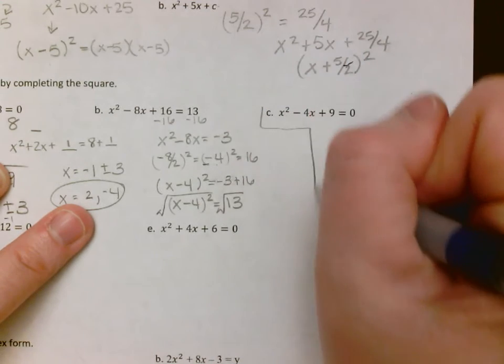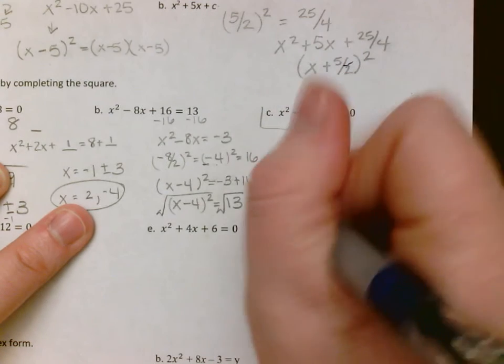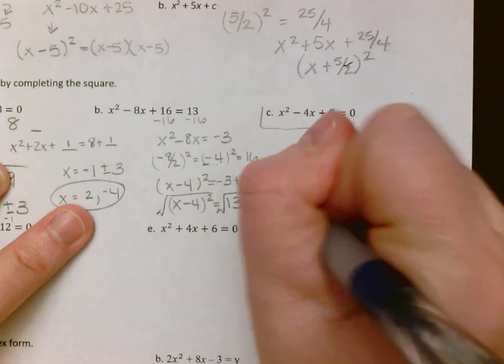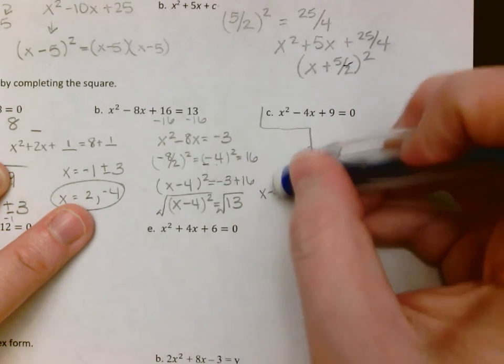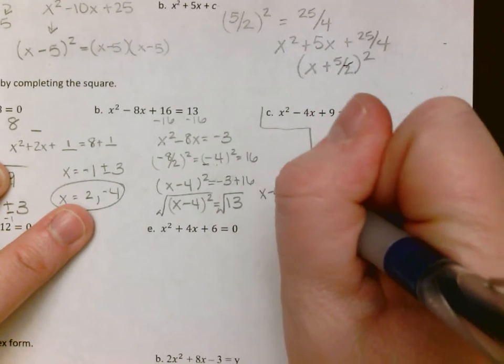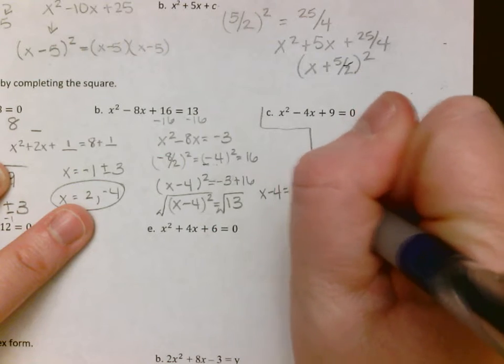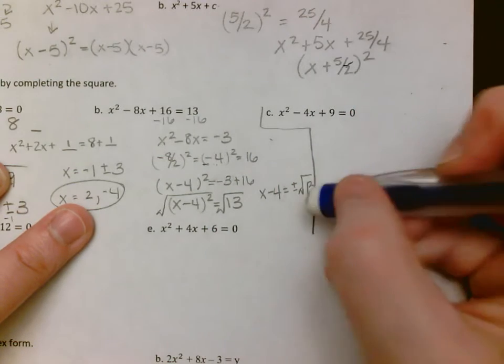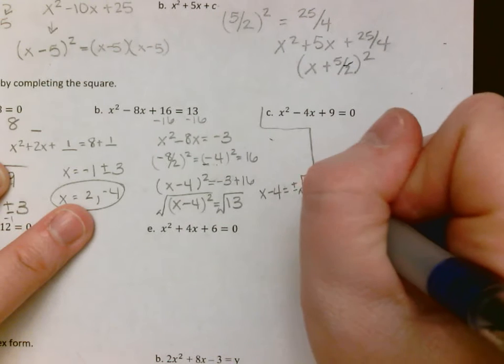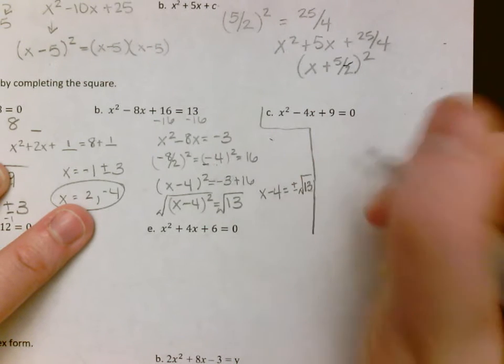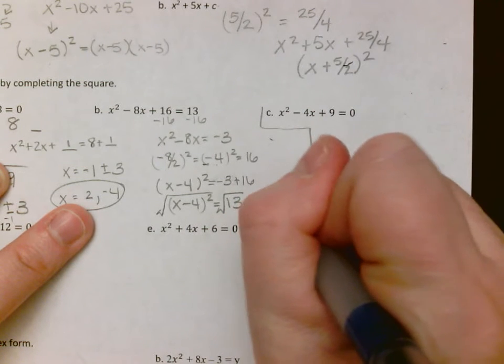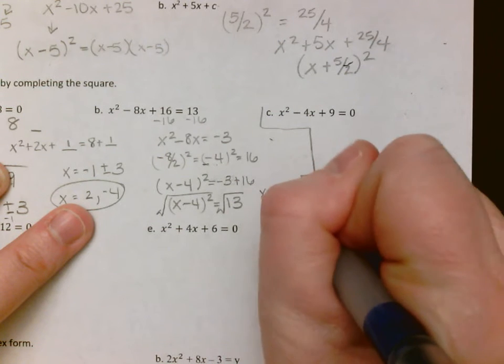I'll do this work over here for this one. Gives me x minus 4 equals plus or minus the square root of 13. X equals 4 plus or minus the square root of 13.